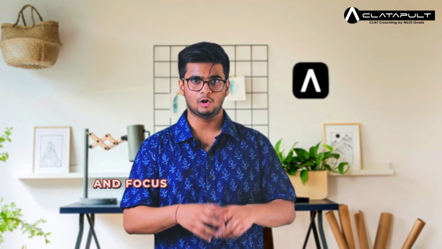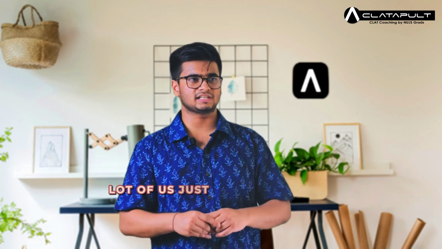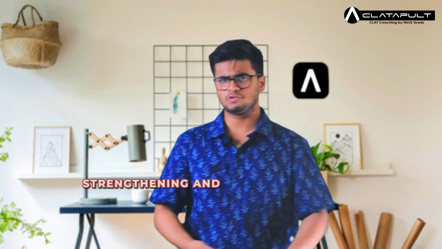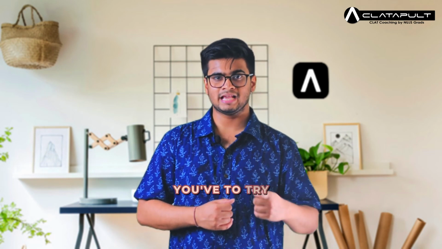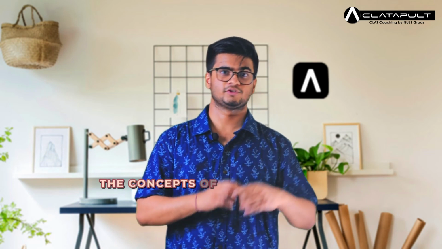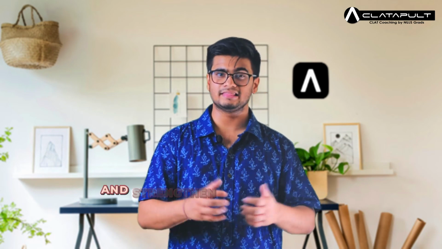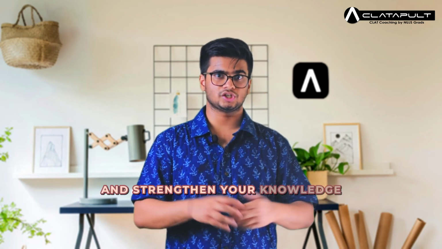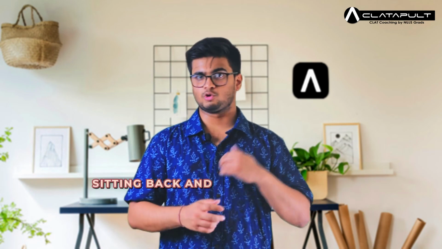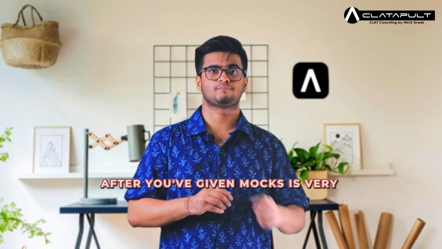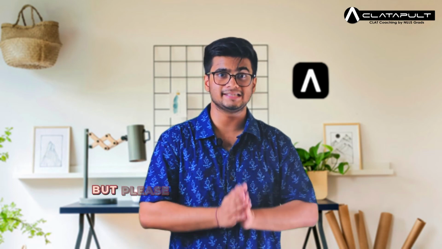Number 4, what to do after you've given the mock. Once you've identified and conducted this analysis, it's very important to sit down and focus on the area that you're poor in. A lot of us just identify, oh, okay, strengthening, weakening, not my best suit. I'm going to skip it. That's not how the CLAT exam works. You have to ensure that you understand the concepts of the topic you're unable to answer and strengthen your knowledge and your attempts in those particular questions as well. As such, sitting back and going back to the drawing board after you've given mocks is very important. Don't only identify your weak areas, but please do work on them.